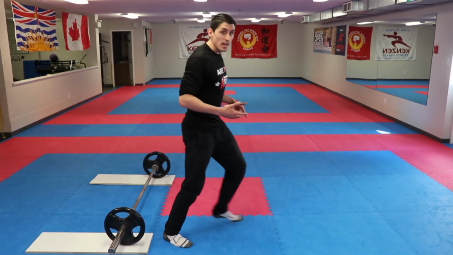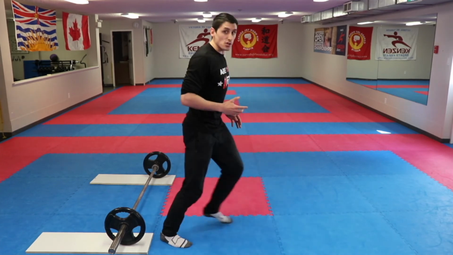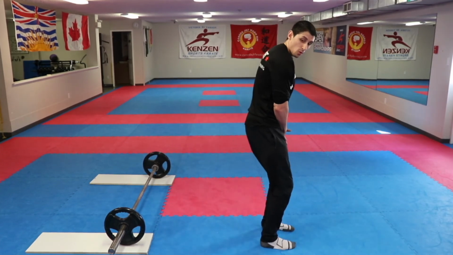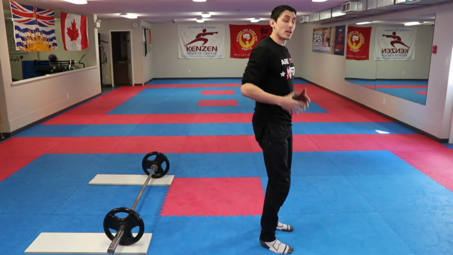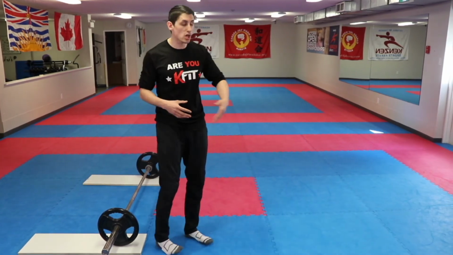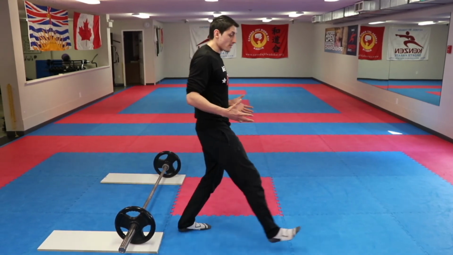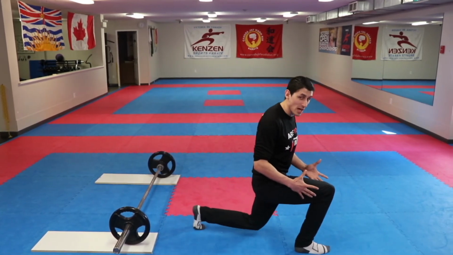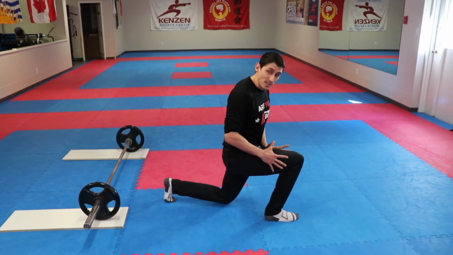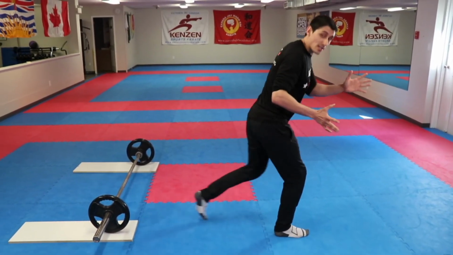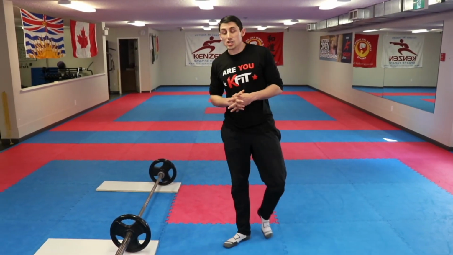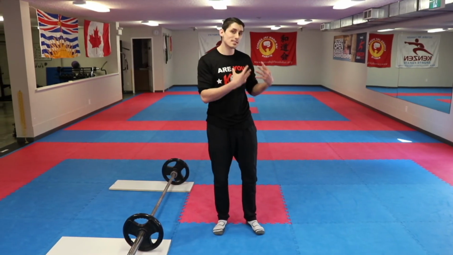It's moving as I go into my lunge, as opposed to a step back where it's just staying nice and still. Because of that, a step forward or a walking lunge is harder, because now we have this controlled eccentric motion as we step forward, and we're not as stable on this front leg. It's not to say it's a bad progression, it's just not as easy to control as a step back lunge.